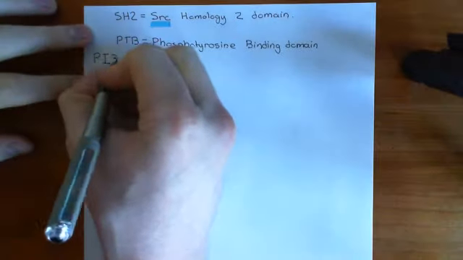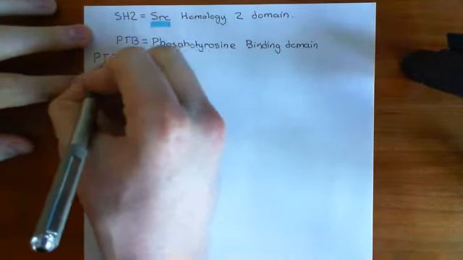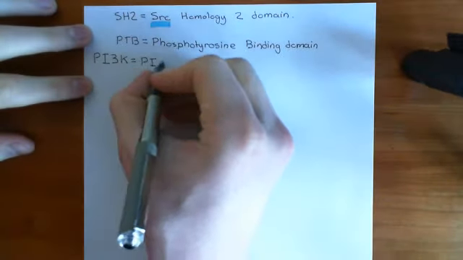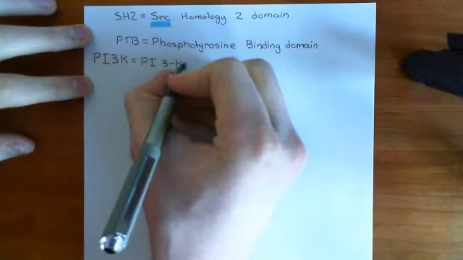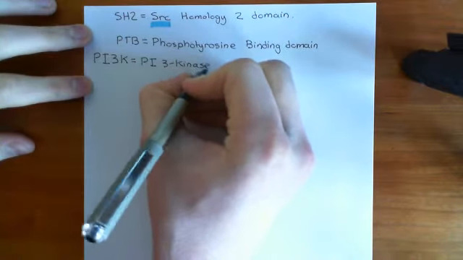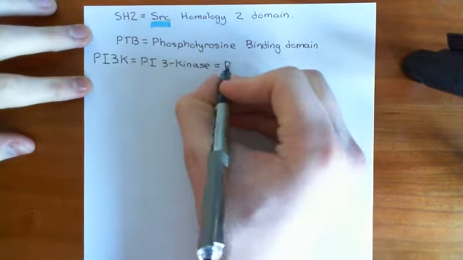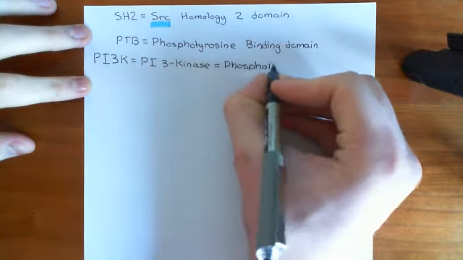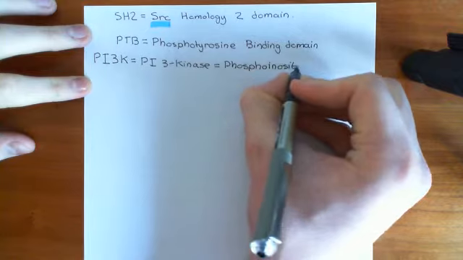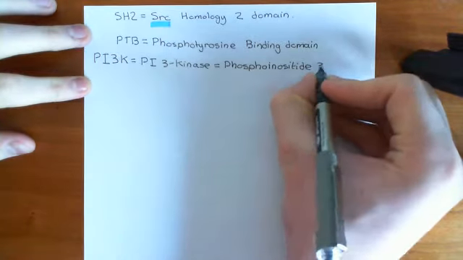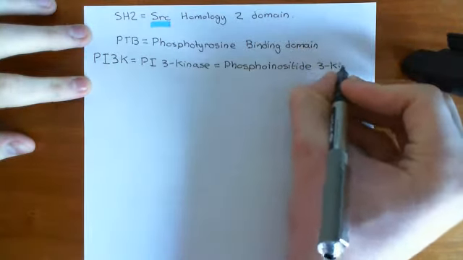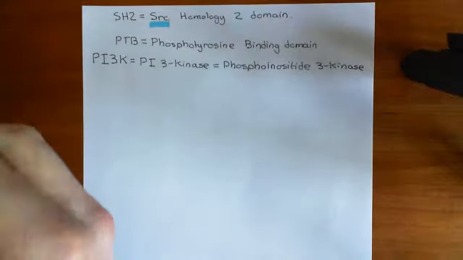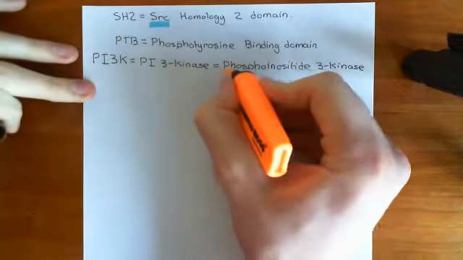So PI3 kinase is often abbreviated to PI3K, and this is often spoken as PI3 kinase. Now, its full name is phosphoinositide 3 kinase. So the PI stands for phospho, and the I is for inositide. Now, there is not actually just one phosphoinositide 3 kinase, it's actually an entire family of enzymes.